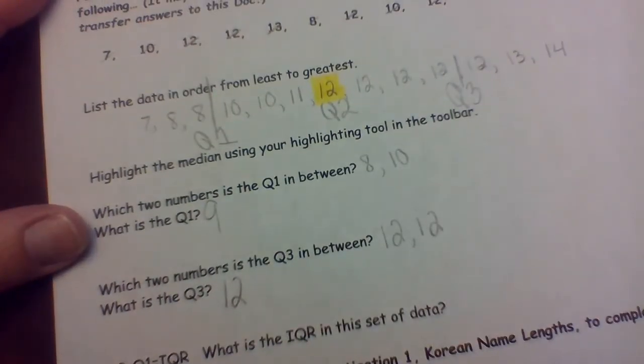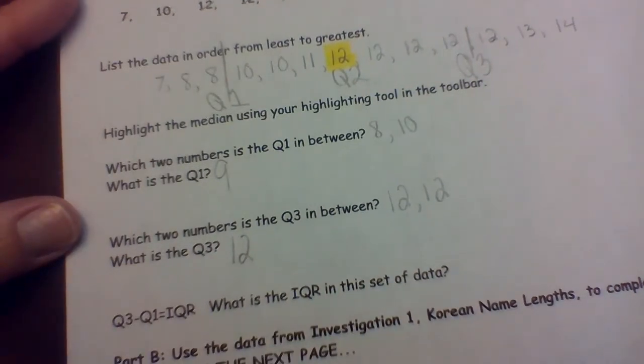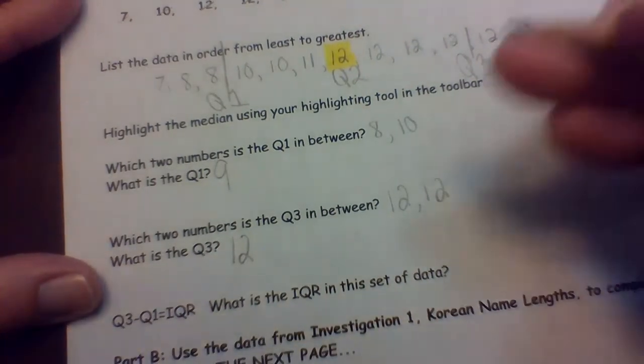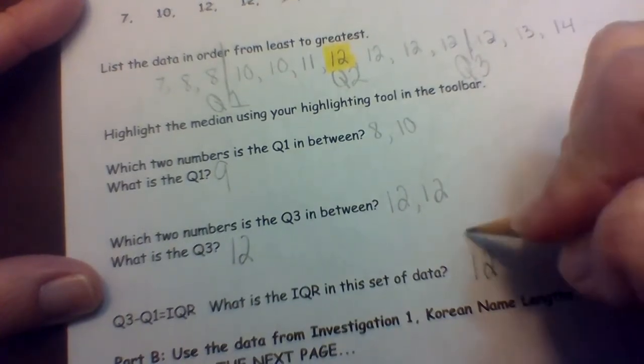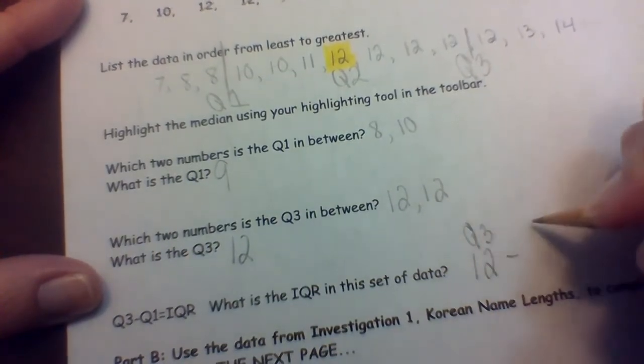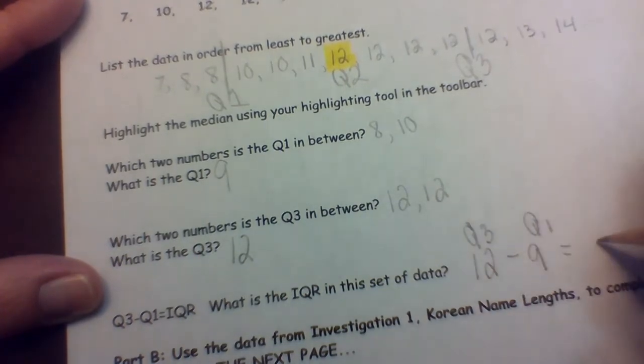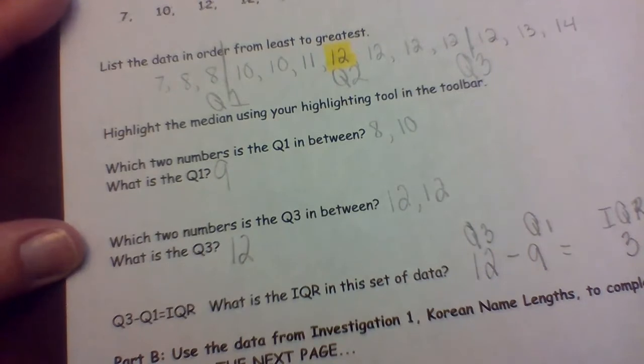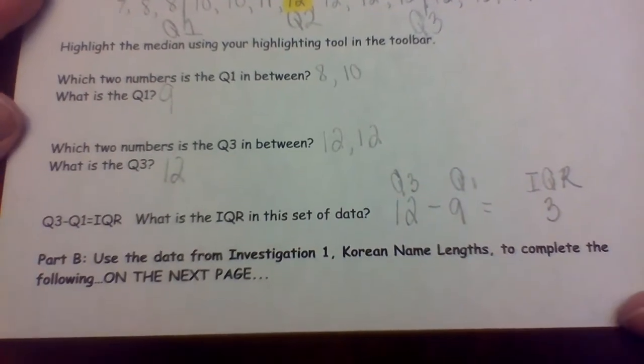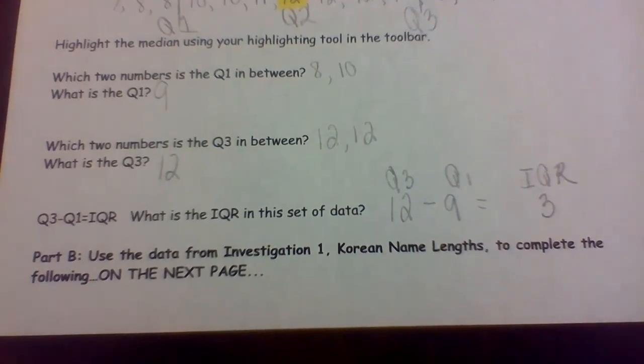So I have to go back and I have to find my Q3, which is 12, minus my Q1, which is 9, and that tells me that my IQR is 3. Okay, so now your directions for the next part say to use the data from Investigation 1, Korean name lengths, to complete the following on the next page.